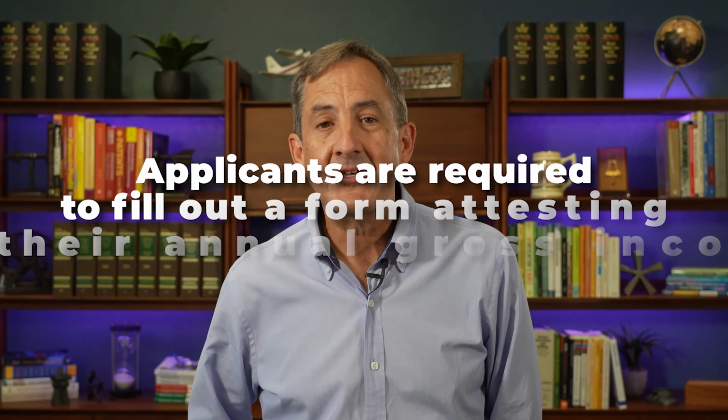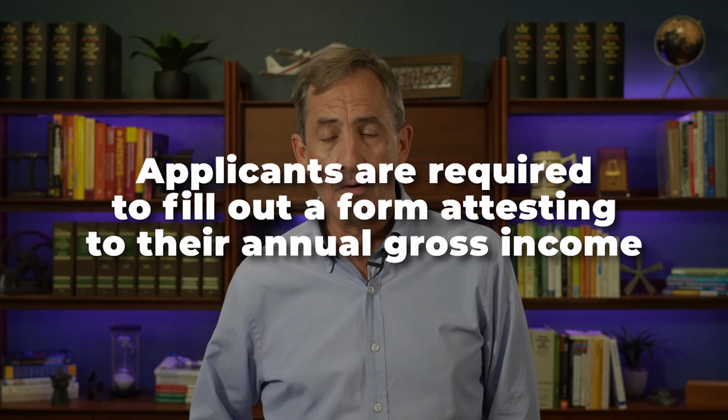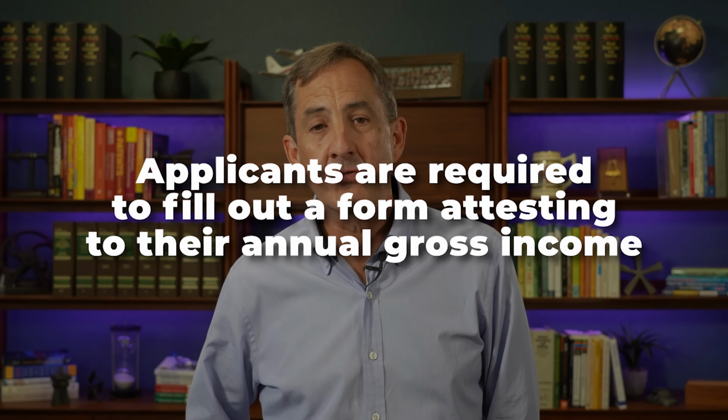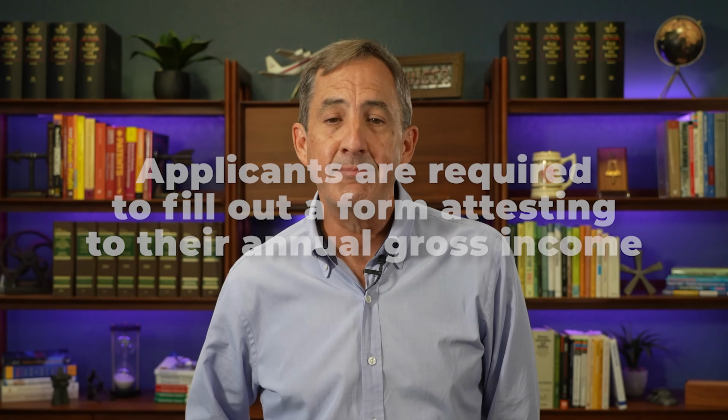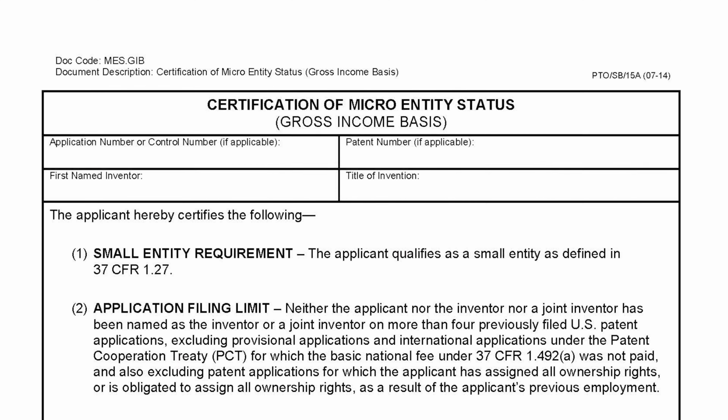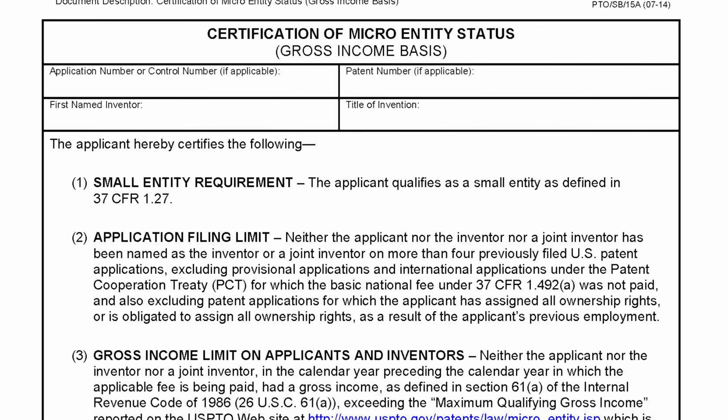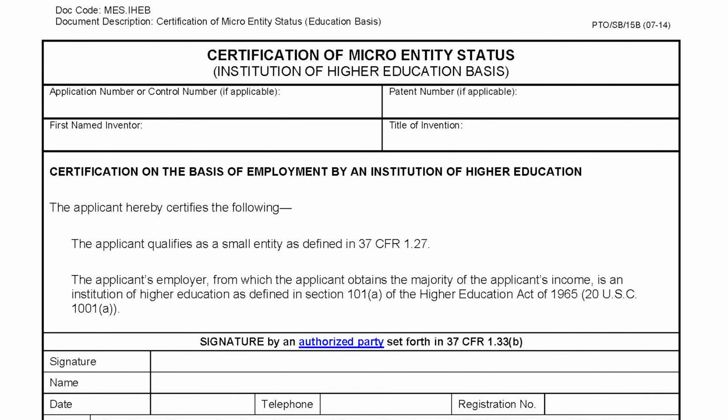One final note with respect to claiming microentity status in the Patent Office is that applicants are required to fill out a form attesting to their annual gross income. This form is the SB/15A. And if you're wanting to qualify under the university exception, then you'll fill out the SB/15B form.